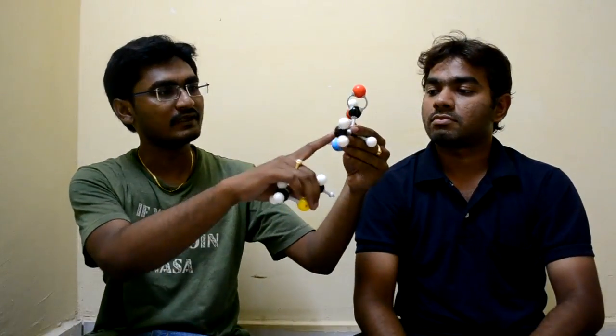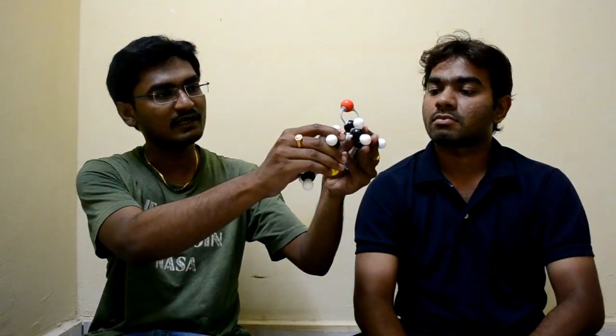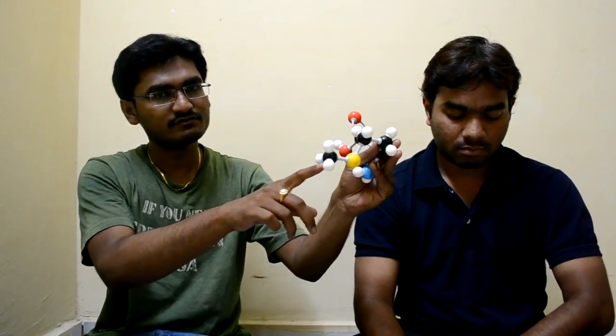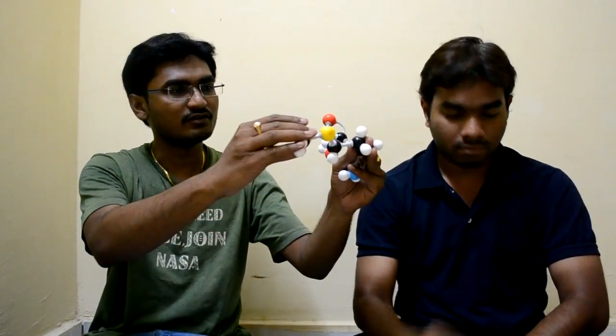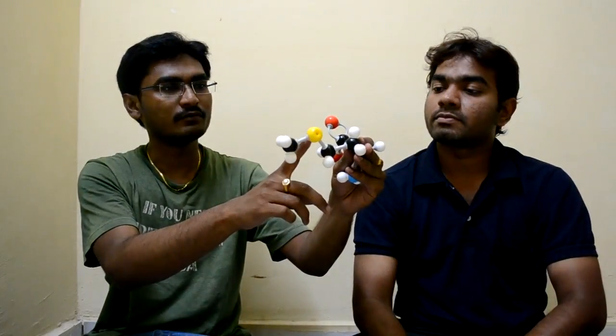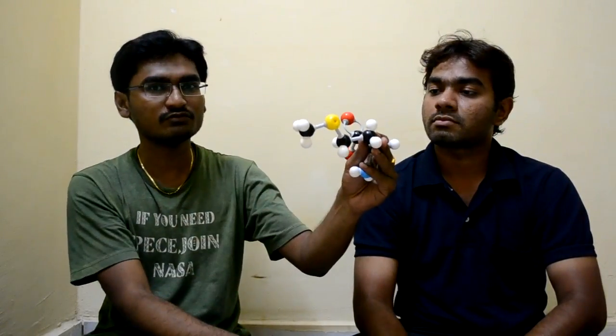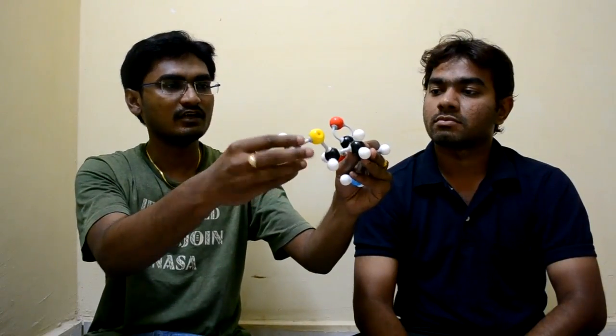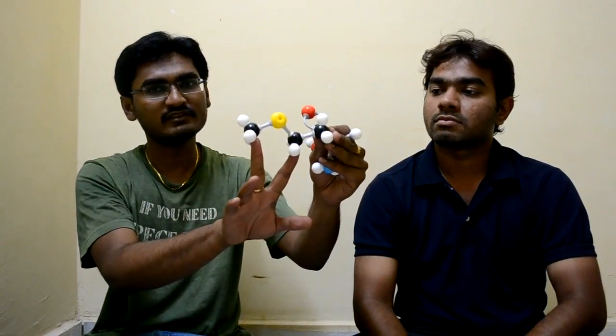The first amino acid is methionine, where one hydrogen from alanine is removed and CH2 S CH3 is added. Methionine can be remembered because it is a sulfur-containing amino acid. There are two sulfur-containing amino acids, cysteine and methionine. In methionine, two methyl groups are attached side by side.